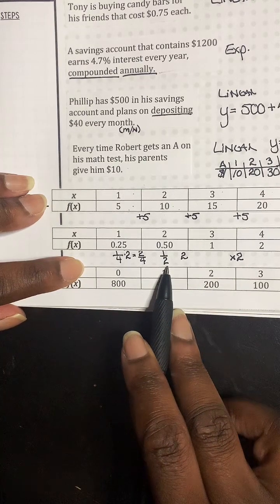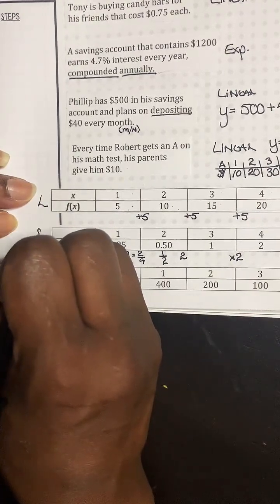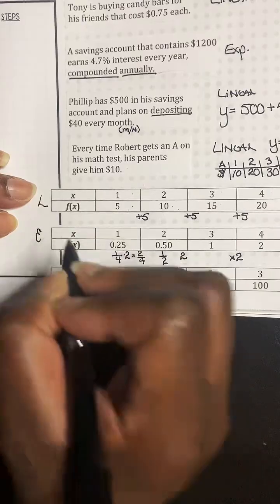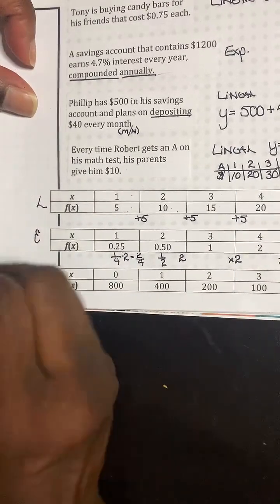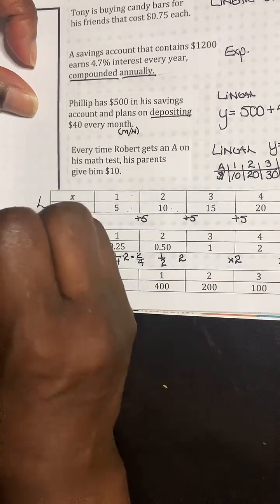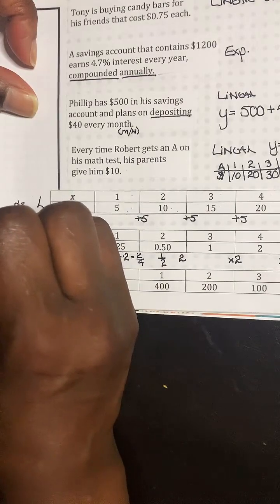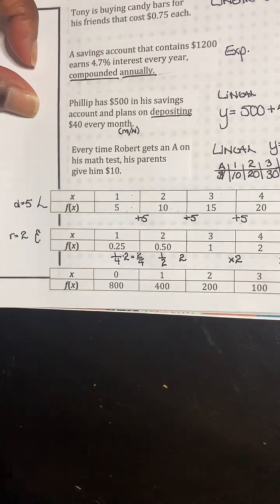Got it. Good. So since we're doubling, we're doing an exponential. And then my common ratio is going to be 2, whereas my common difference from the last one, which I forgot to put down, is my 5.